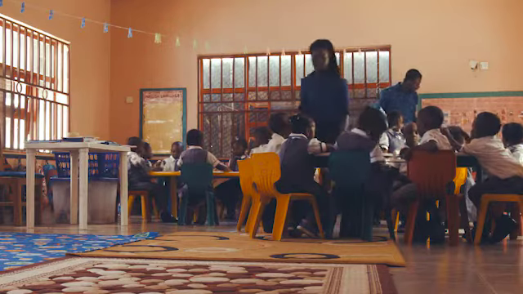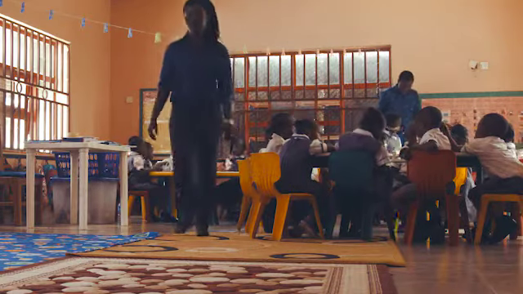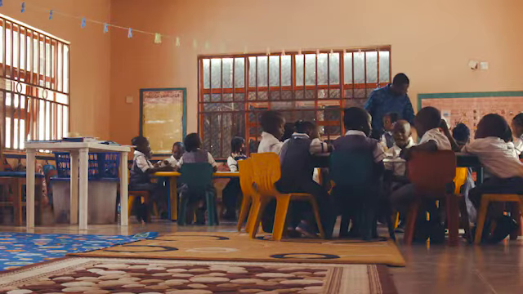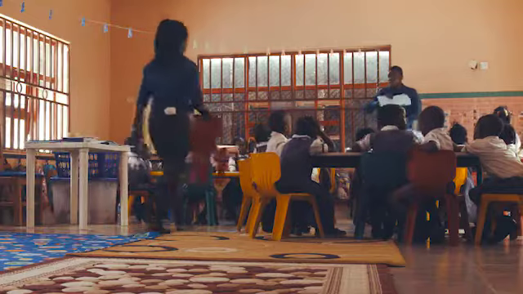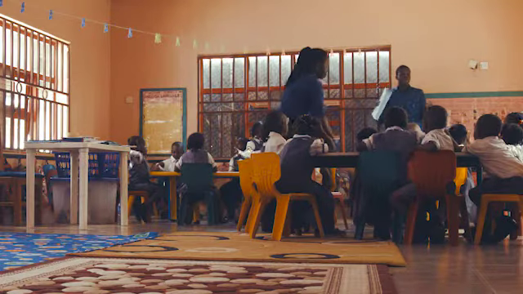We can look at the class timetable and tell me the next activity. Good. Okay. Reading activities. Can we roll and pop for him? Roll, pop. Very good.